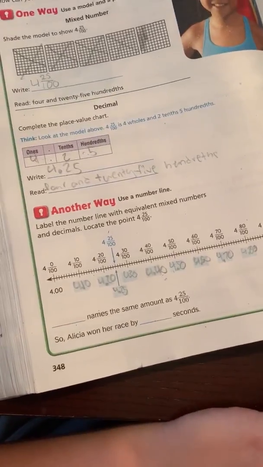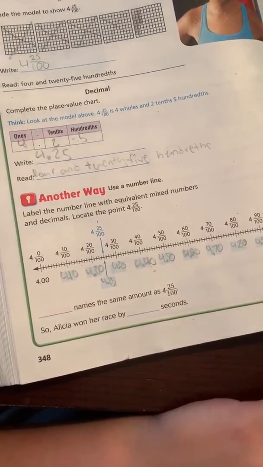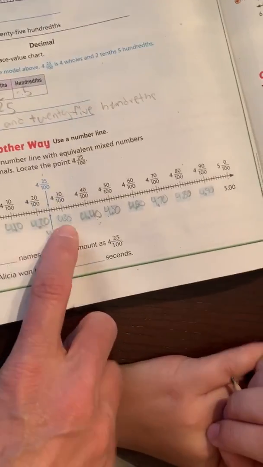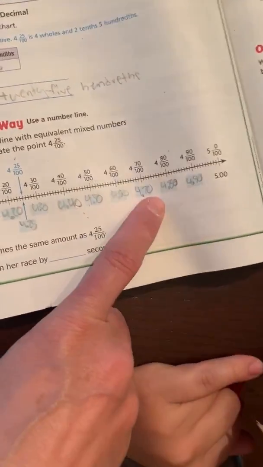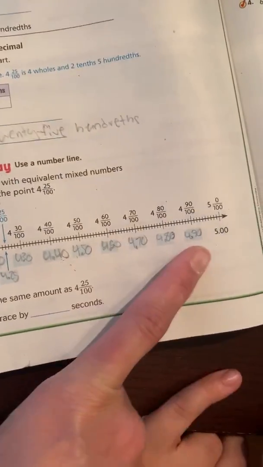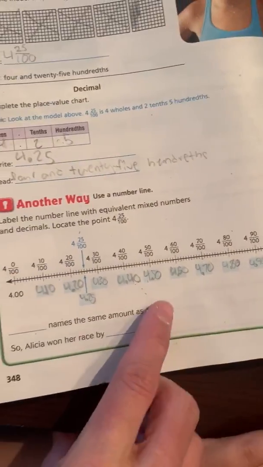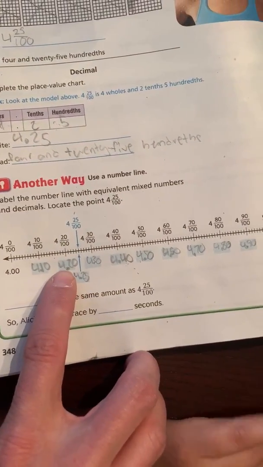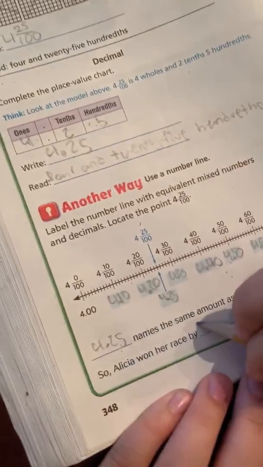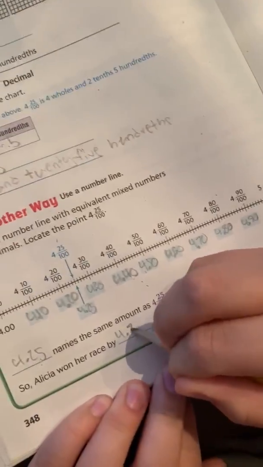All right, Craig, did you get it? Yep. All right, so 4, 4.10, 4.20, 4.30, 4.40, 4.50, 4.60, 4.70, 4.80, 4.90, and 5.00. And this is where he found the 4.25, right between the 4.20 and the 4.30. So go ahead and rewrite that fraction there. I know it's kind of repetitive here, but 4.25, that's kind of how math works.